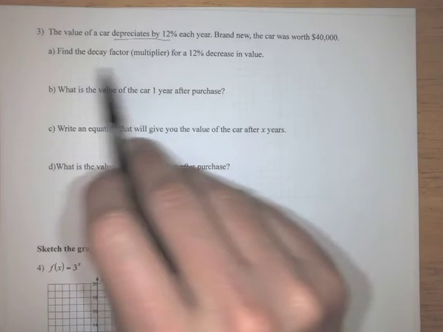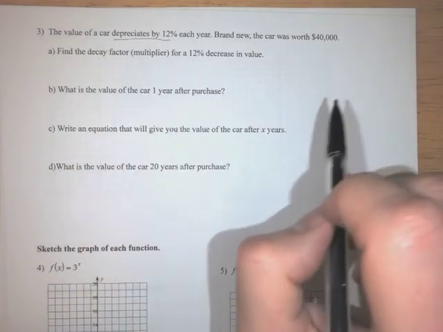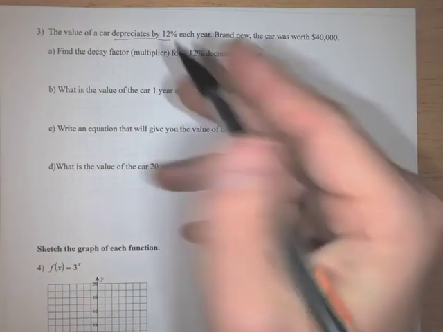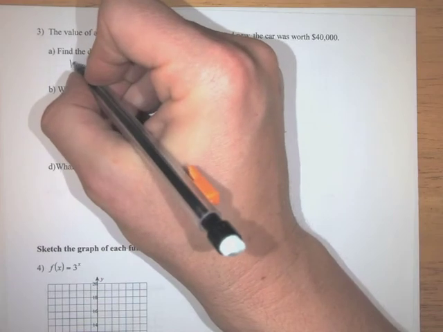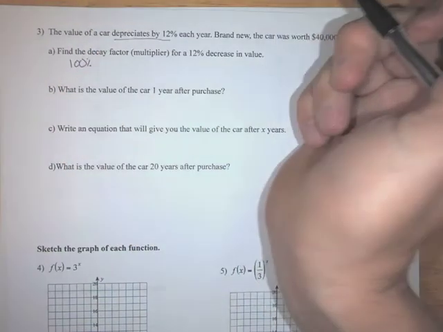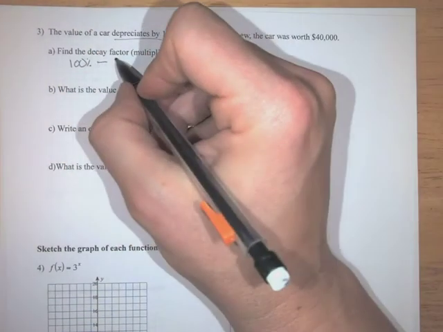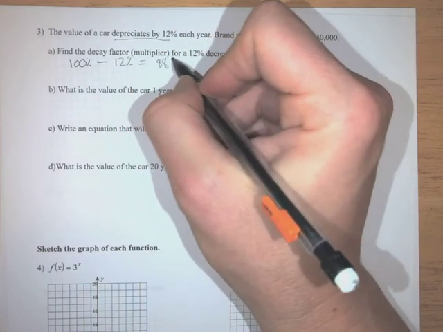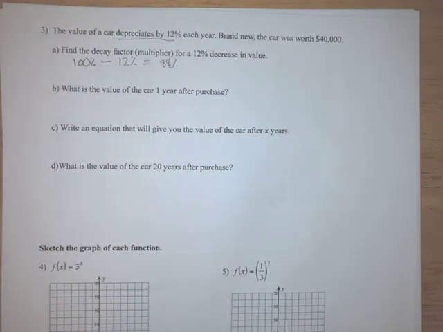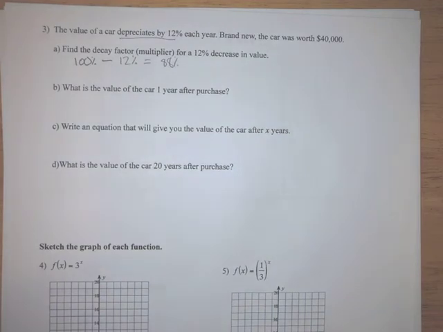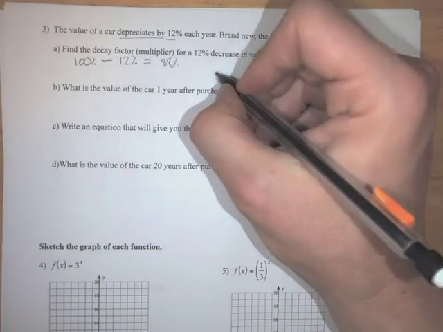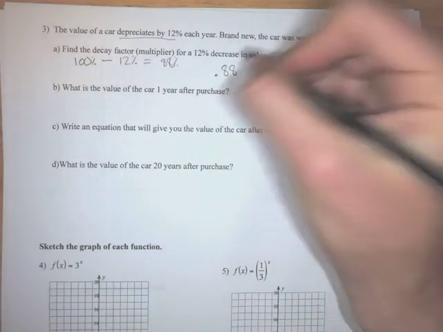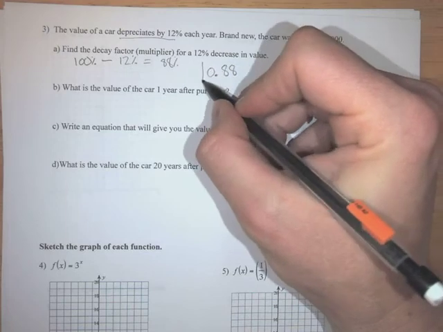So if we want to find the multiplier for a 12% decrease, we're going to do something similar to what we did in the last problem, but we're going to subtract, right? We want to take 100% of the value, and we want to subtract 12% of it. And when we're done with that, we're going to get 88% of the current value. So if we're decreasing by 12% every year, that means we're going to end up with 88% of whatever the previous value was. To get 88% of something, you just multiply it by 0.88.